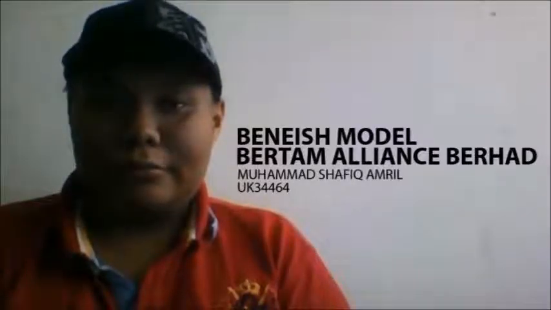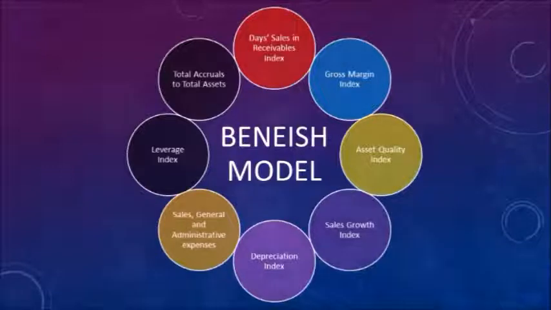Hi, my name is Muhammad Shafiq Amre, UK 34464, and we present about the Beneish model of Bertam Alliance Berhad. The Beneish model is a mathematical model that uses financial ratios and its variables to identify whether a company has manipulated its earnings.